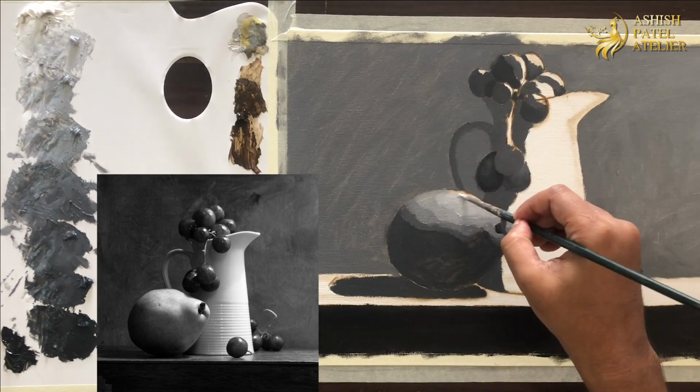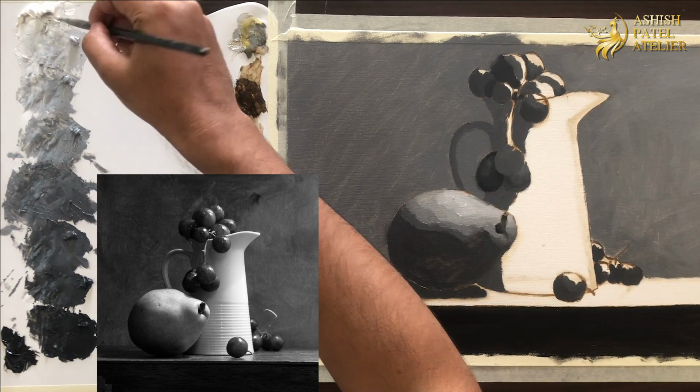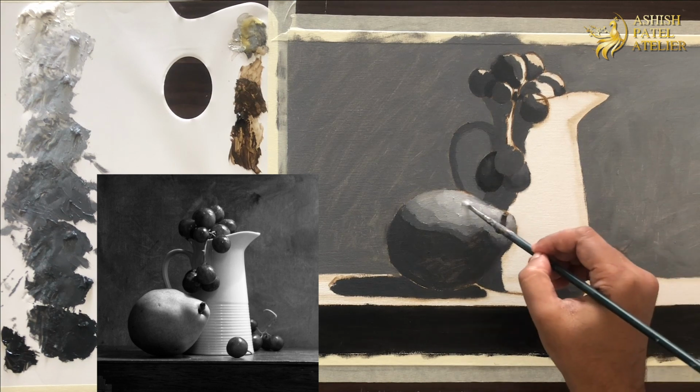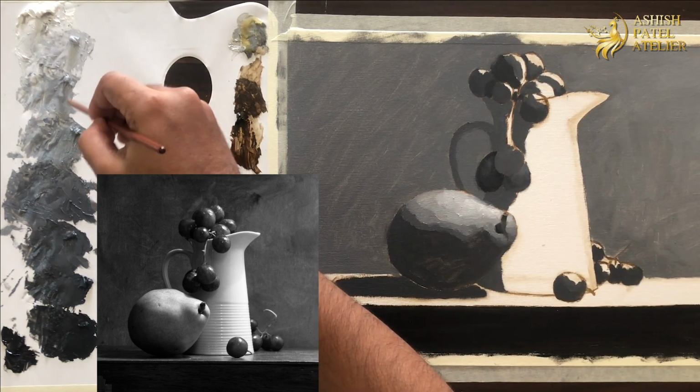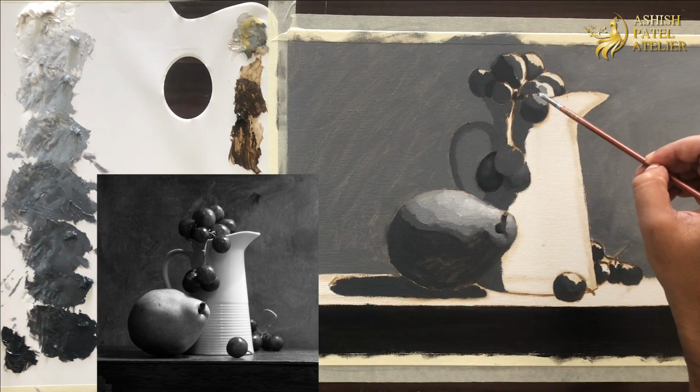And you can see how I am putting different lighter values on top of the pears. First you have value number 5, 4, 3, 2. Now I am going towards value number 2 here, and that is how you put the values of light and shadow.